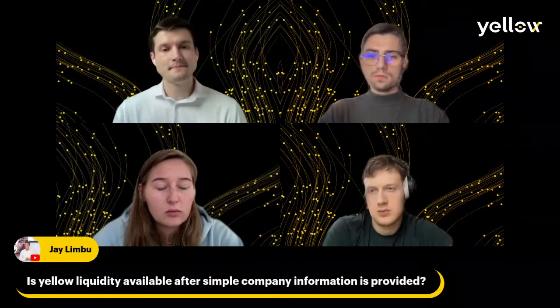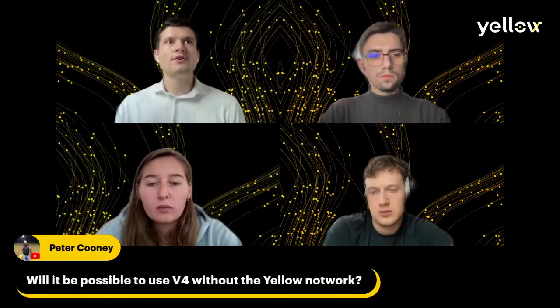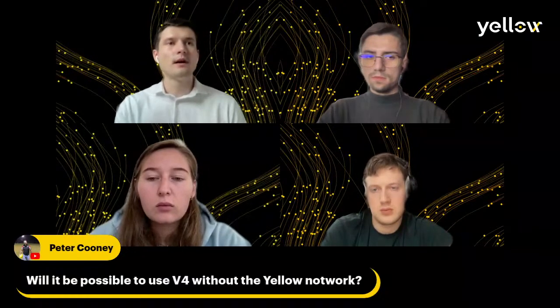Okay. Will it be possible to use V4 without the Yellow Network, without joining the network? I think it's a custom use case and probably for enterprise customers. As I mentioned before, you will be required to lock 250k Yellow tokens to activate the platform. It doesn't mean that we are pushing you to use Yellow Network. It's a way to turn on the platform. But for enterprise customers, of course, we can discuss the case where they can completely develop a platform without needing to lock anything. But that's for enterprise. All right, thanks a lot.